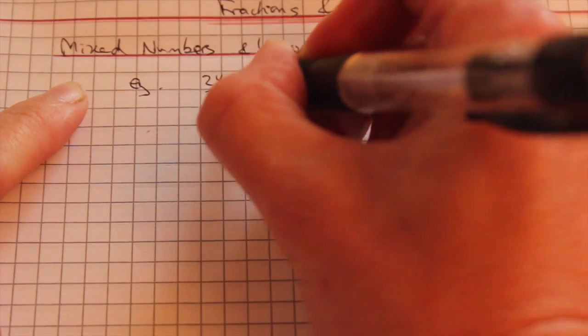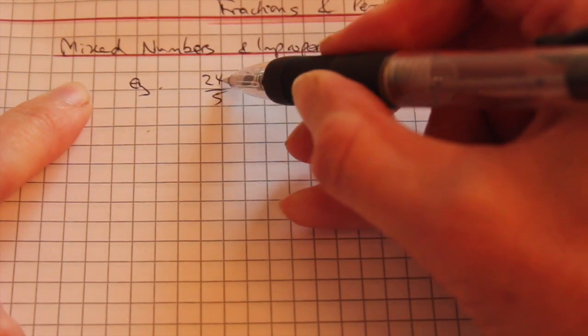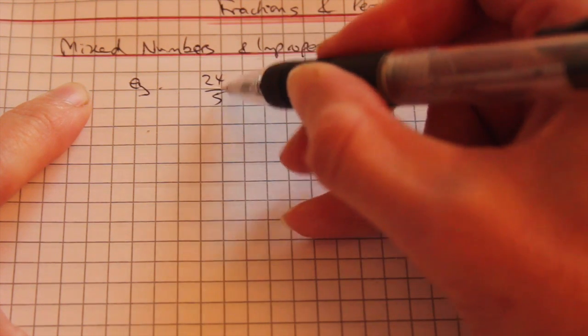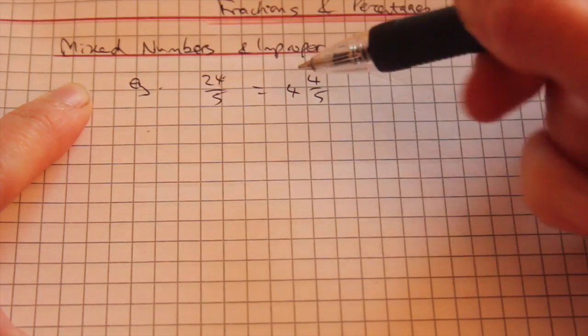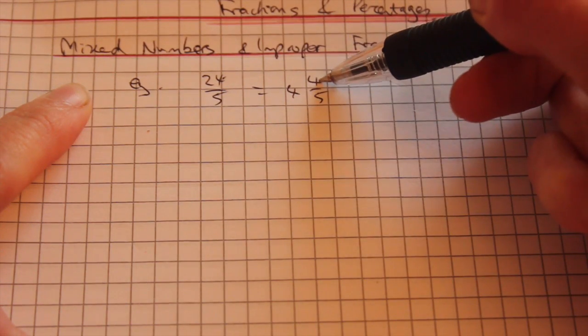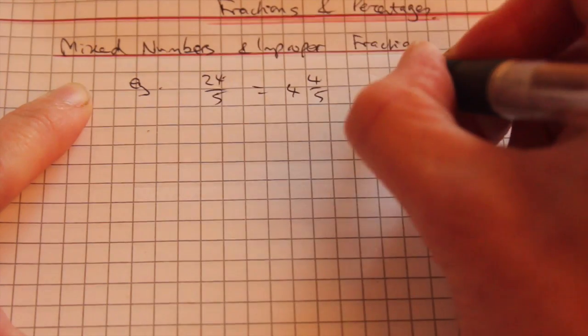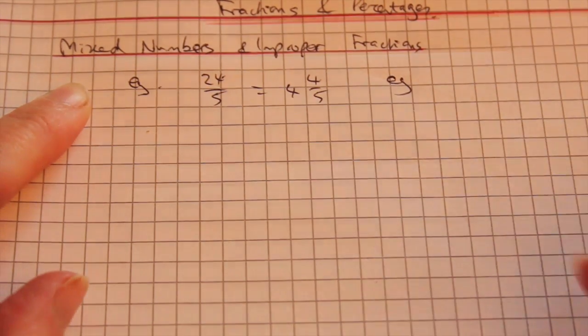First of all, what I'll do is break down an improper fraction into a mixed number. That's basically top-heavy fractions. 5 into 24 goes 4 times, remainder 4. So that's the number of times it goes in, and that's your remainder. And we'll do one more, just to make sure that's clear.